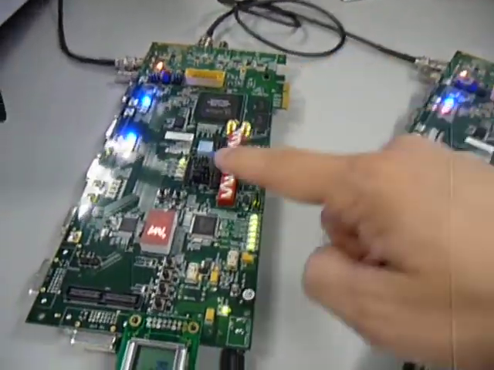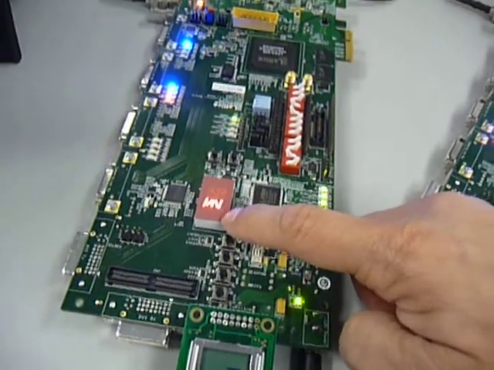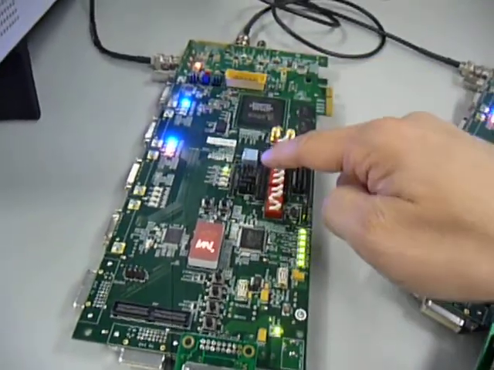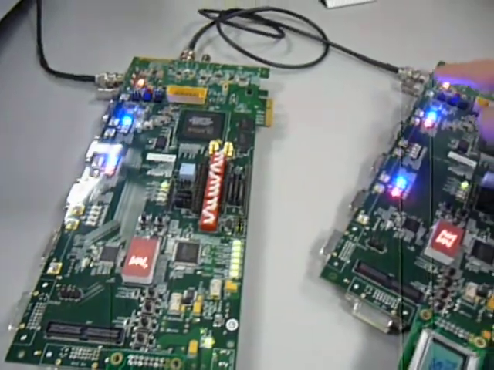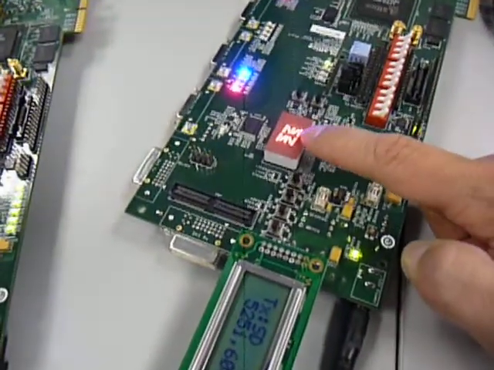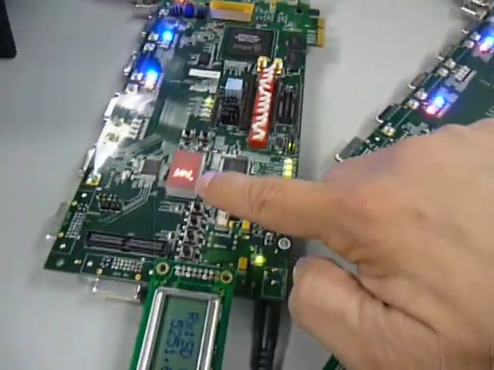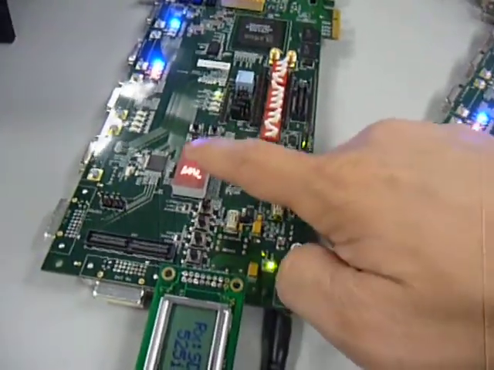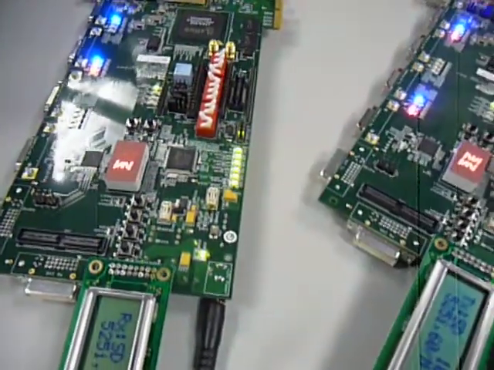And like this one, because this board is running pass-through, the checker is still enabled. So the pattern matches this pattern. So the good LED is displayed.